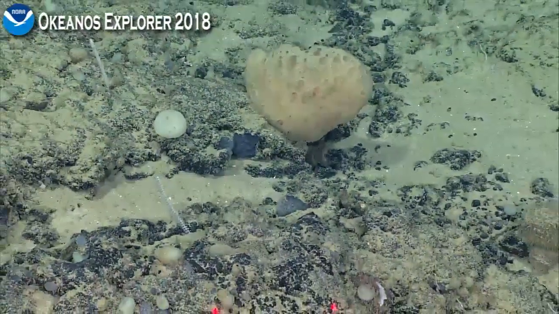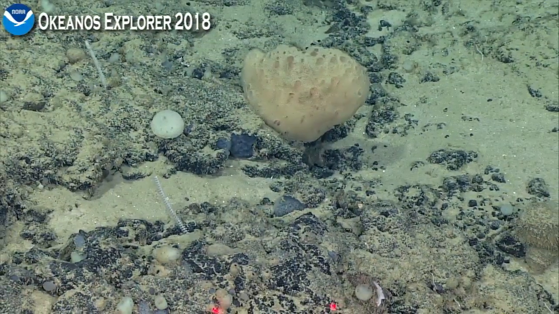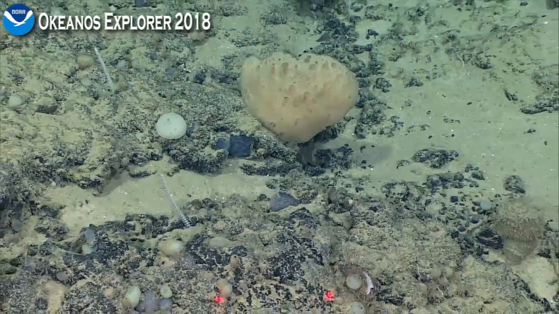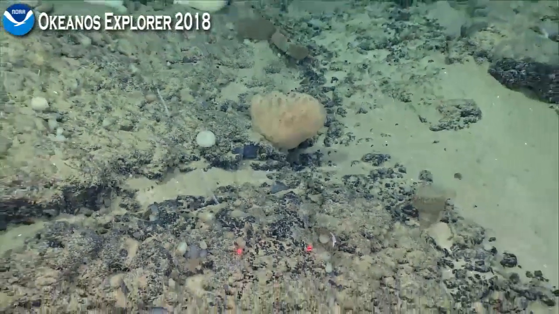Sounds like we have a lot more to learn about sponges. Yeah, a lot more to learn. And there's a major effort that's underway.